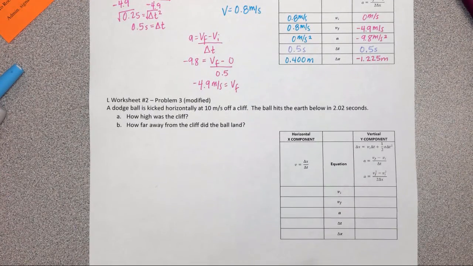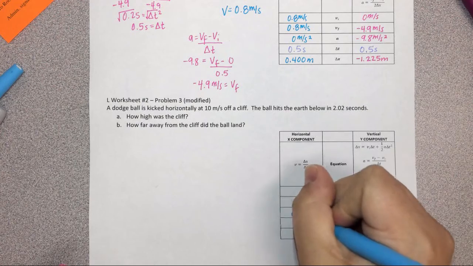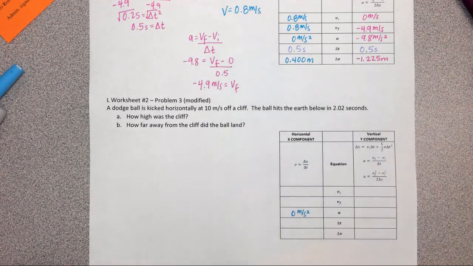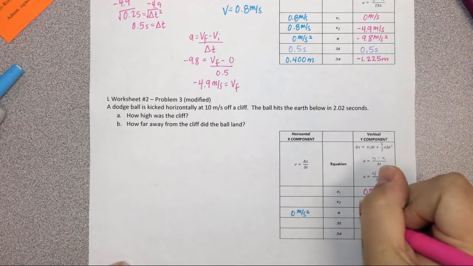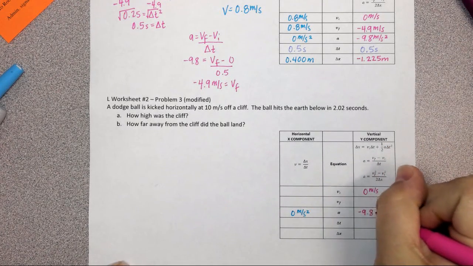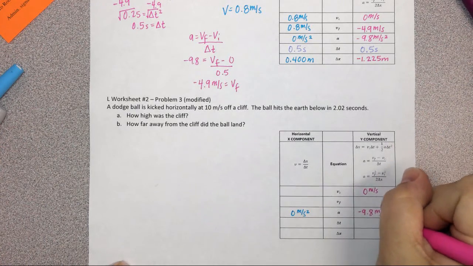Now I'm going to go ahead and do problem 3, but I changed it just a little bit to make us solve for a couple of different variables. Again, this is going to be a horizontally launched problem, so I can fill in my horizontal acceleration of 0 meters per second squared, and my vertical initial velocity of 0 meters per second, because it's horizontally launched, my acceleration of negative 9.8 meters per second squared.